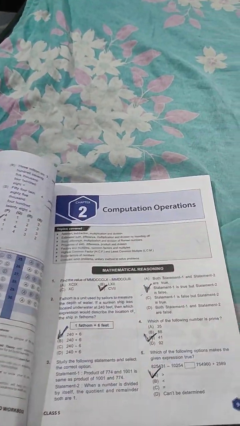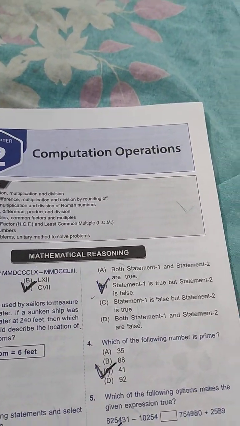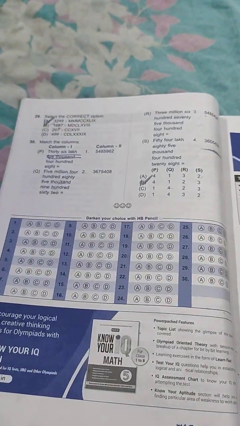So we have completed this first chapter, and tomorrow we are going to start with computation operations.